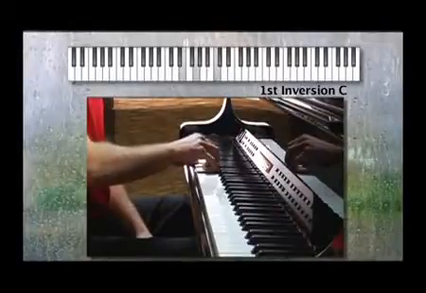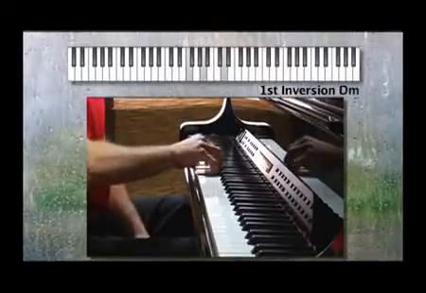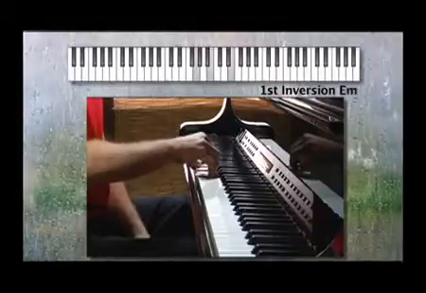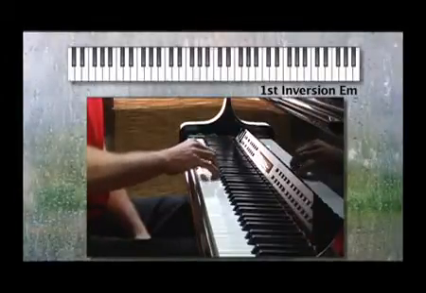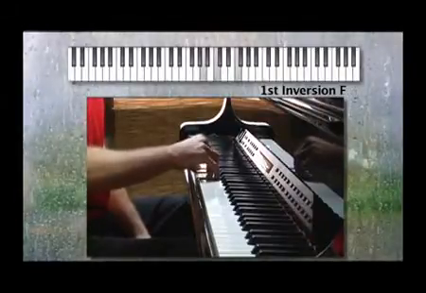Lean on Me was written by the brilliant soul singer Bill Withers. It's a great example of using the first 4 triads of the major scale, all in first inversion. Here's a first inversion C, first inversion D minor, first inversion E minor, and first inversion F.